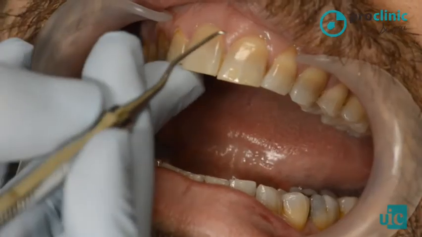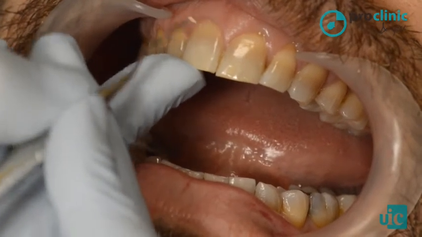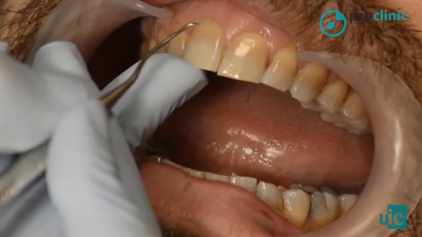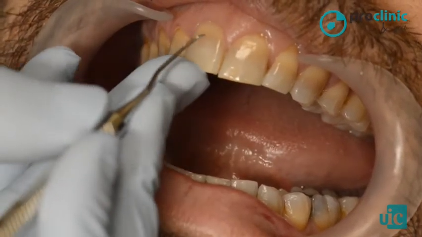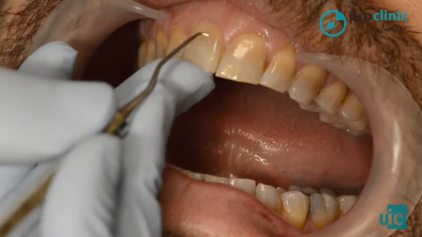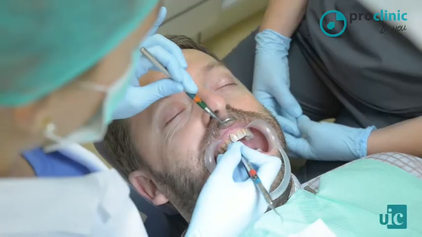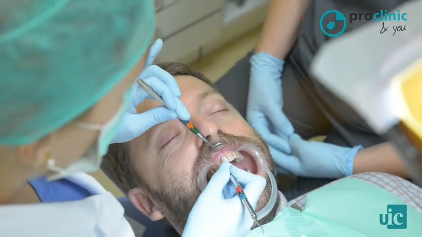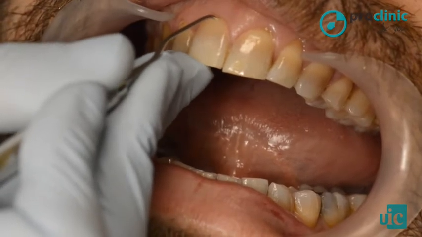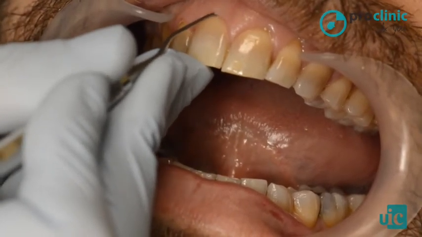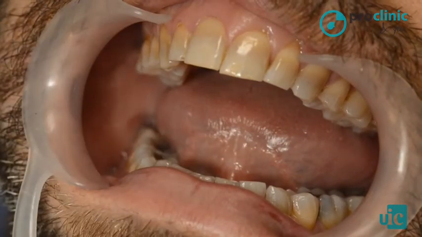At the level of the incisors, the closer we are to the work area, the greater control of the instrument we have. The teeth that we are going to scrape will be those that have a probing depth of 4 or higher. Scaling and root planing due to the pain should always be done under local anesthesia.